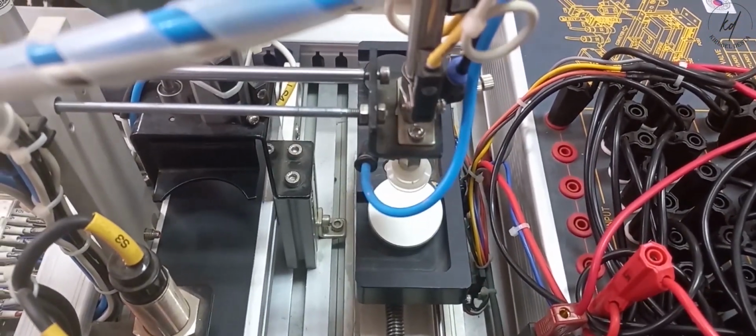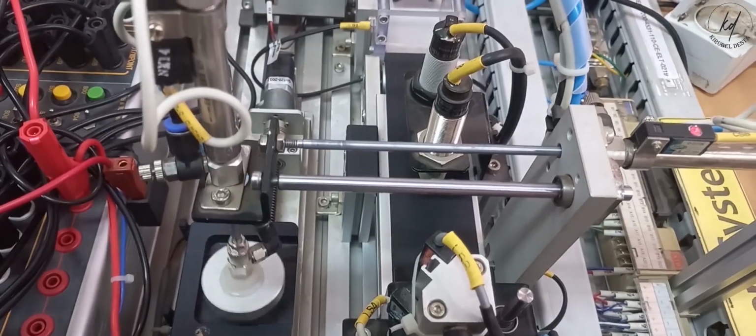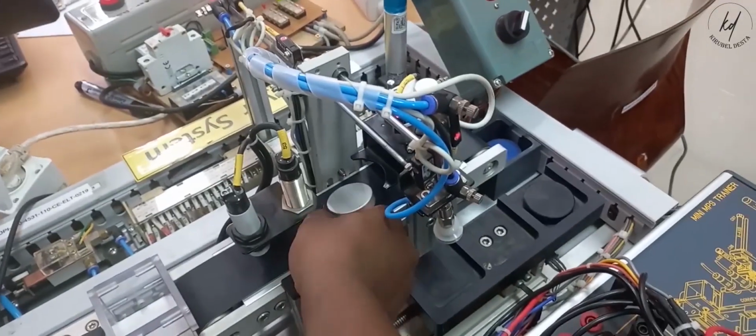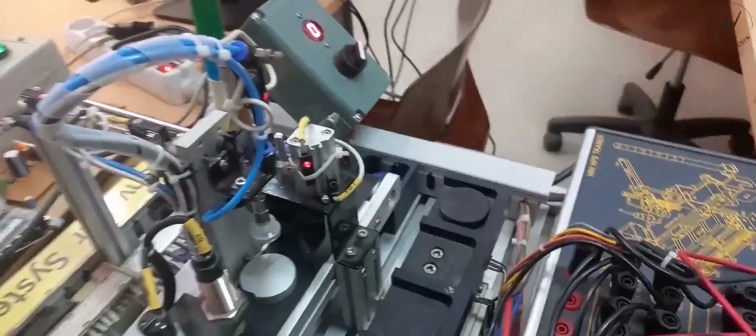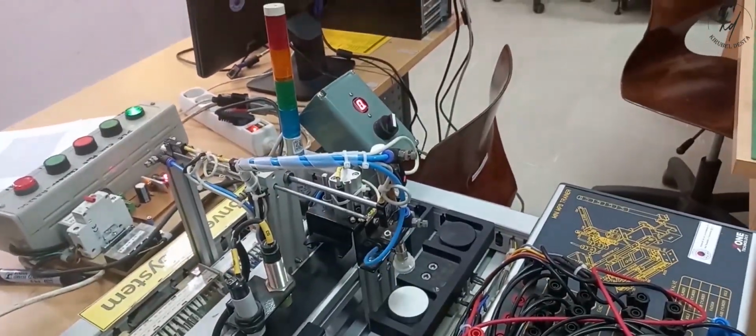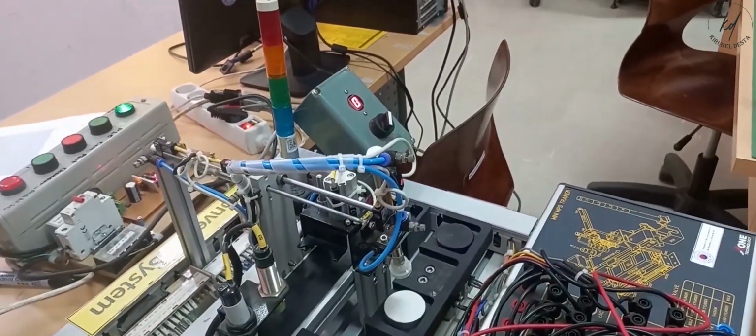Then this object needs to be stored in front of the particular storage. Then the X-axis cylinder advances and reaches a place where its alignment is attained. Then the Z-axis cylinder goes downward and the vacuum suction is turned off to drop the object in its place, and immediately the Z-axis cylinder lifts up its armature.